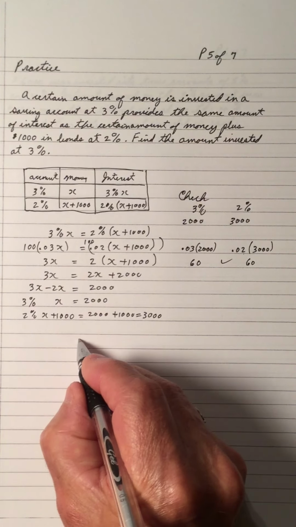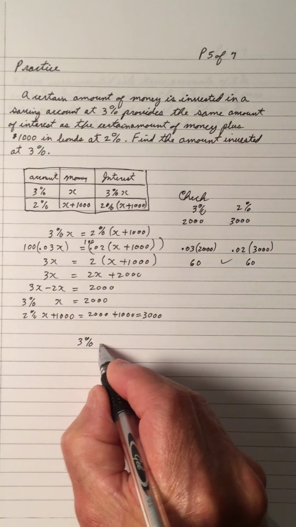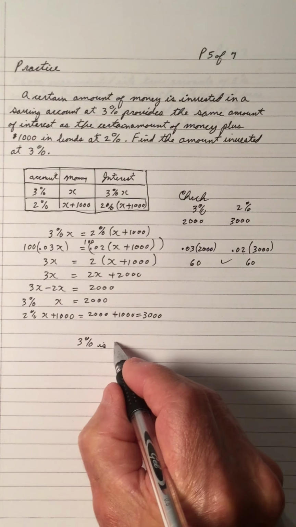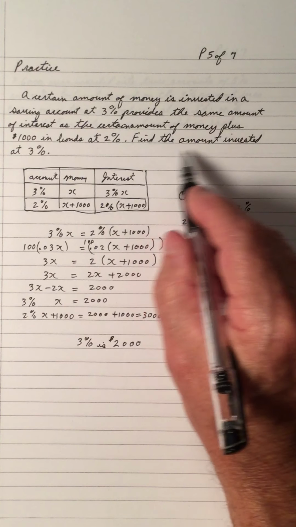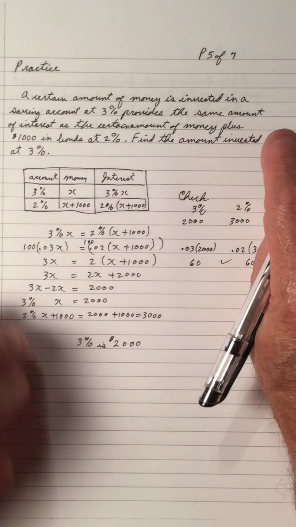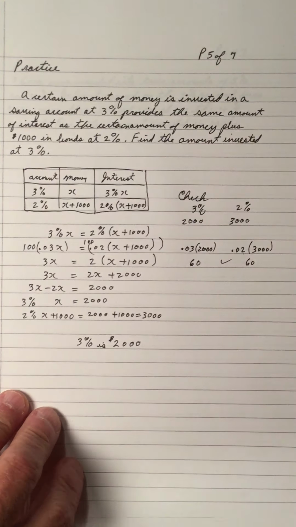So the amount invested at the 3% is $2,000. We know that now. We know that $1,000 more is the 2%. But the question is, you got to answer the question that we just need the 3%, even though the 2% is 1,000 more.